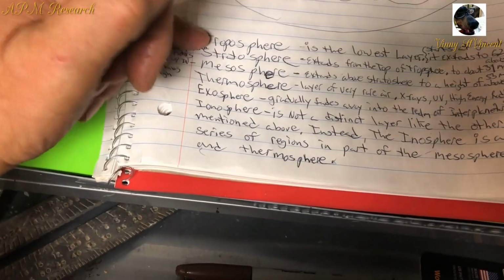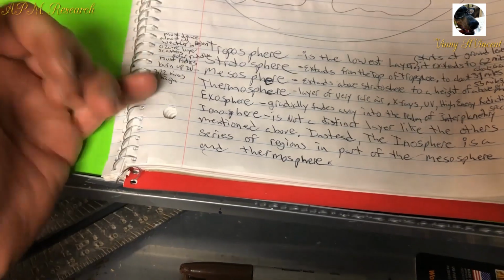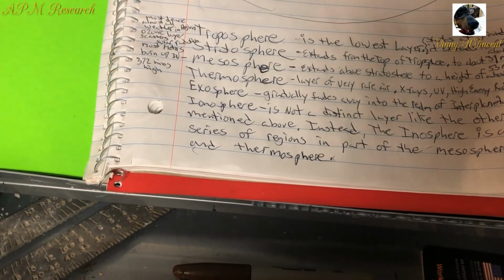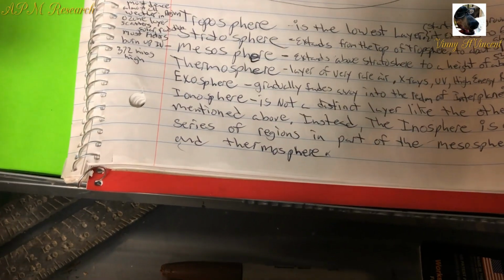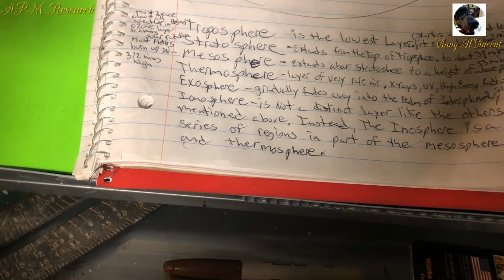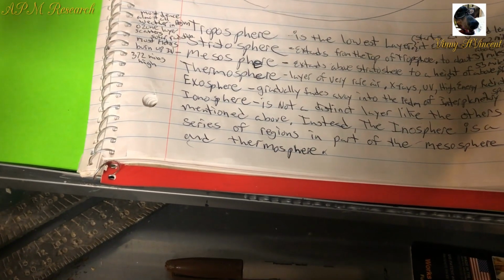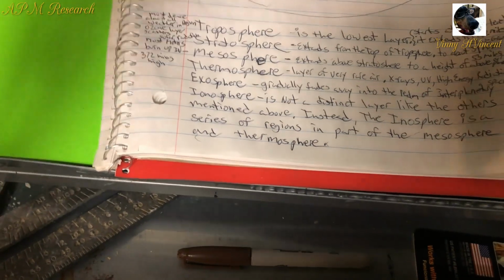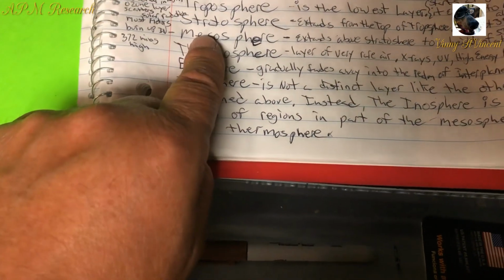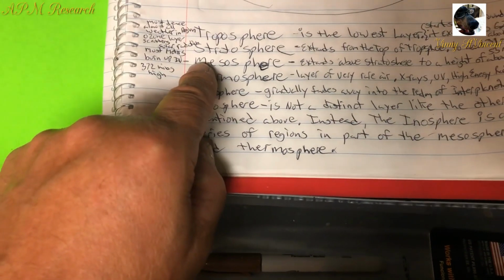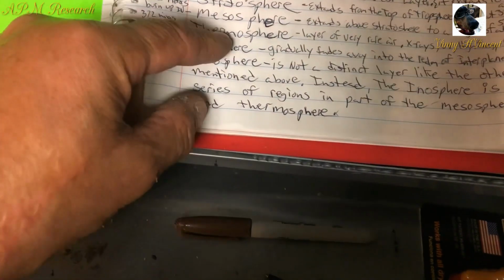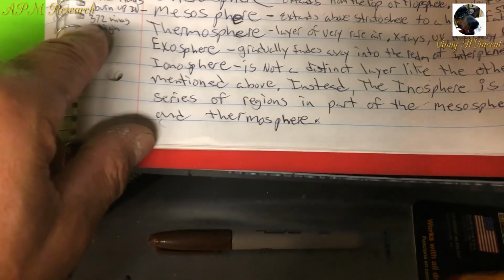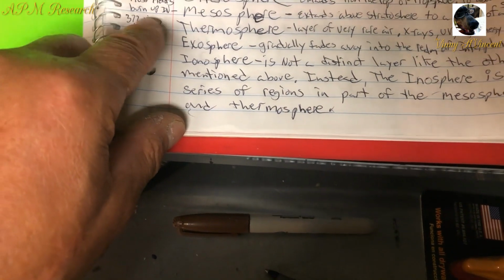So the ionosphere, why they're not showing that in 1, 2, 3, 4, 5, is because the ionosphere is not a distinctive layer like the others mentioned. Instead, the ionosphere is a series of regions, part of the mesosphere and the thermosphere. So if we're starting where meteorites burn up, there's your thermal, right? And there's your thermal here in your thermosphere. And you're looking between 372 miles. Remember I said where the nothing is going on?